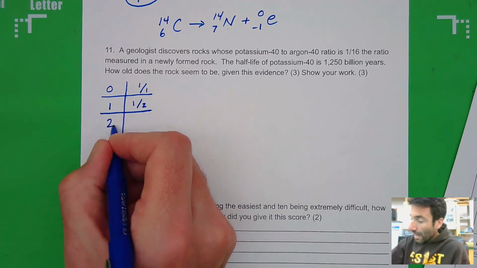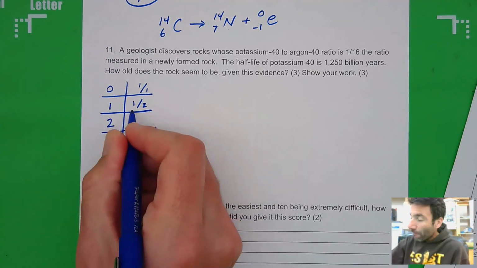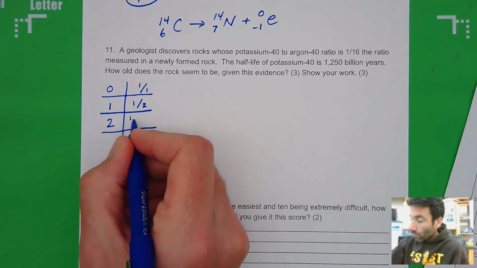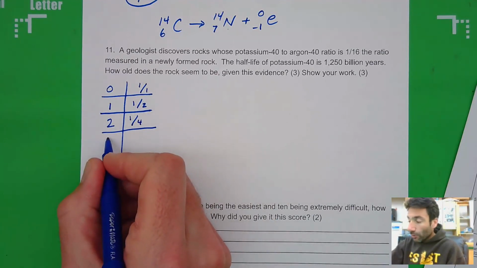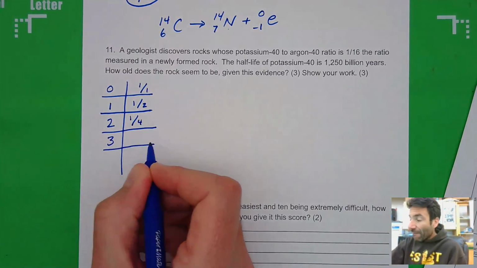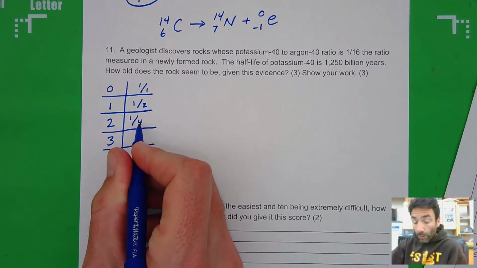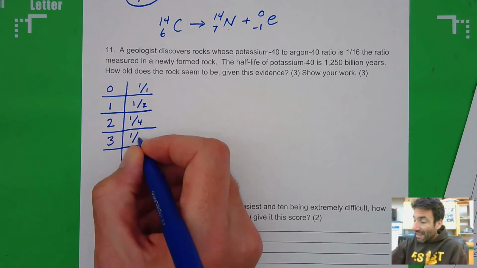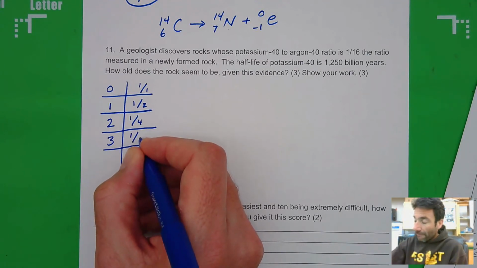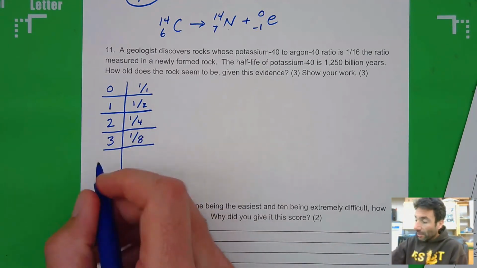After 2 half-lives, I have half of half the material, which is 1/4. 1/2 times 1/2 is 1/4. After 3 half-lives, I have half of the 1/4 that was there before. So in that case, I would have 1/8. Half of 1/4, or 1/2 times 1/4, is 1/8.